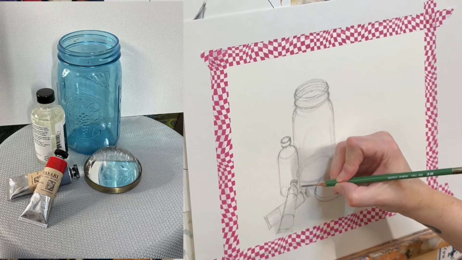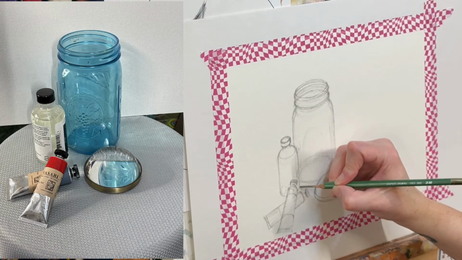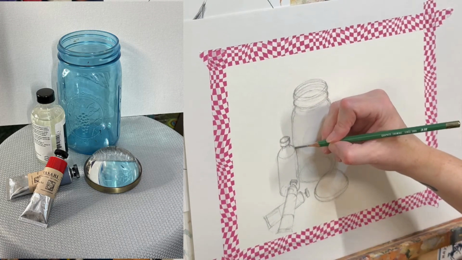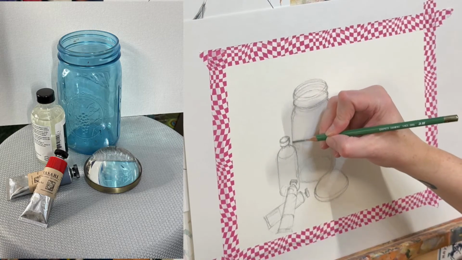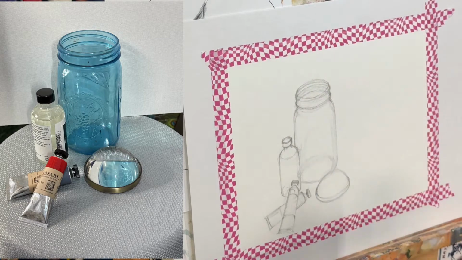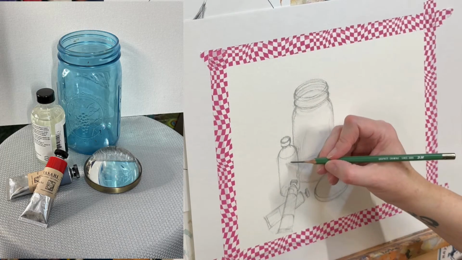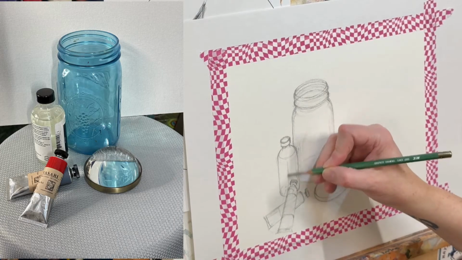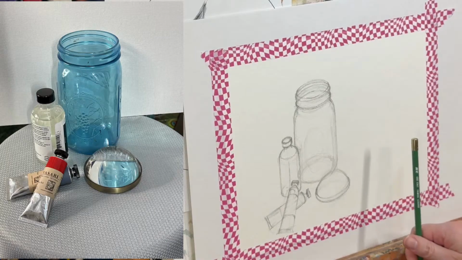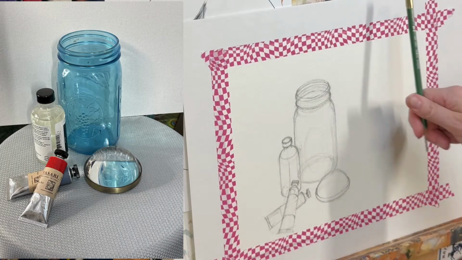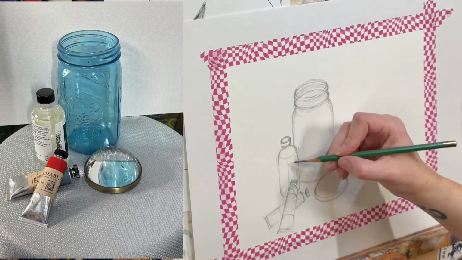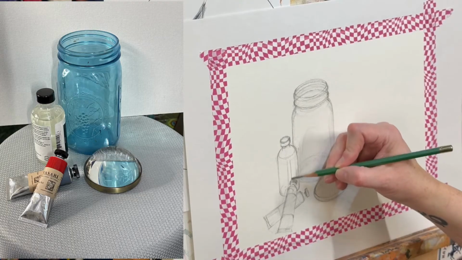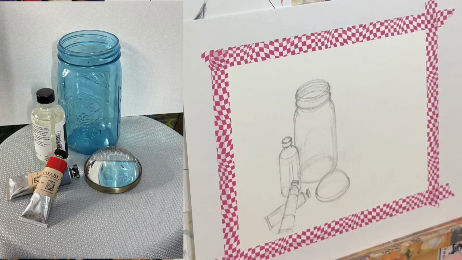Now this guy is a little bit off. And when you're drawing anything, your vertical lines are always going to be straight. So if that helps you figure out things in perspective a little bit, I hope that helps. As straight as you can actually draw them.